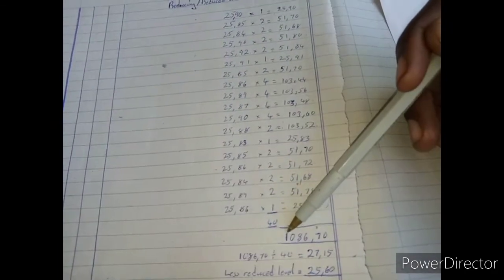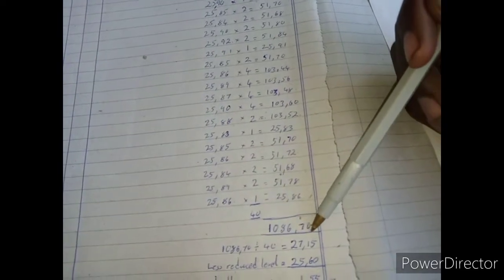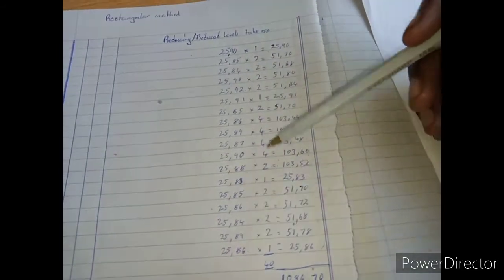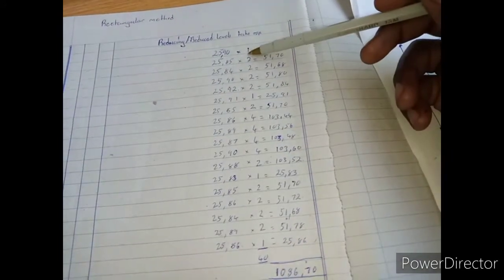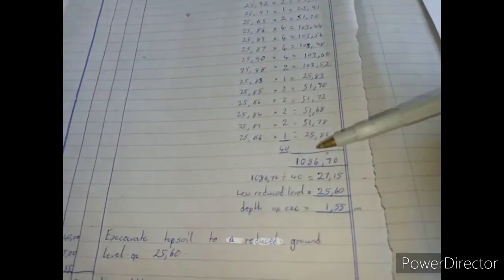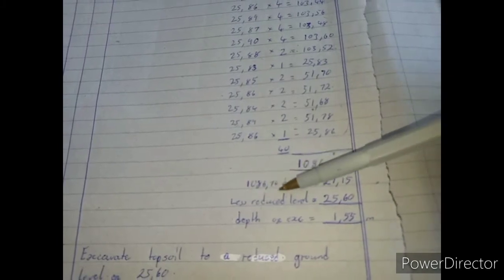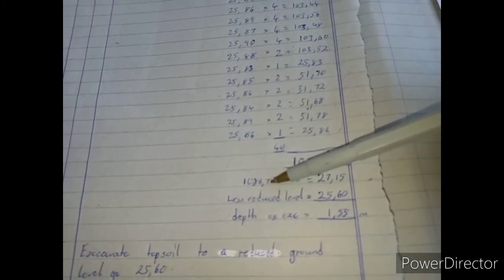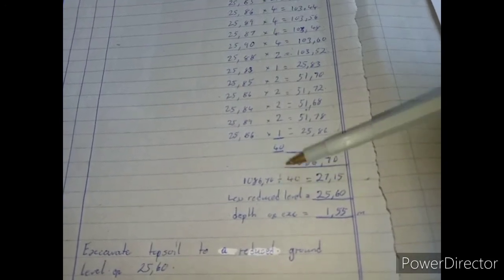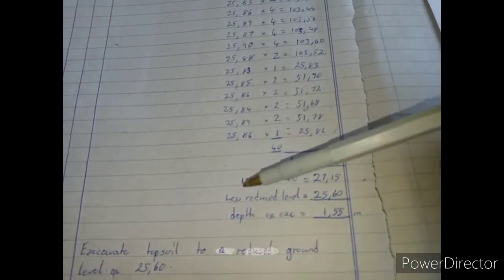In this case, we have 1086,70, and also sum up the number of affected squares, which are the multipliers here, and we have 40. Then you divide 1086,70 by this 40, and we get 27,15.